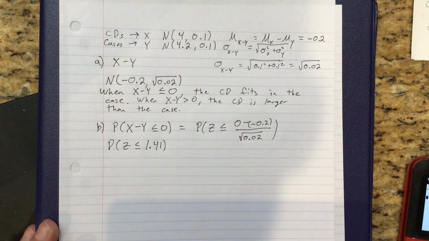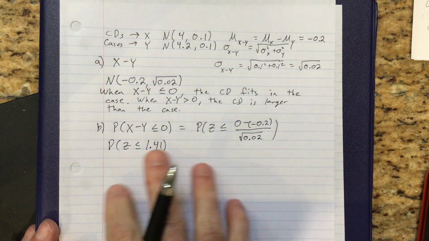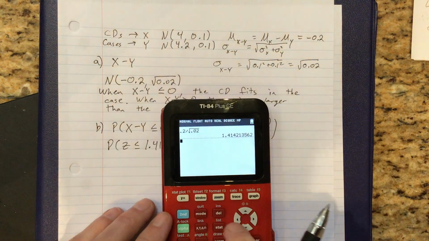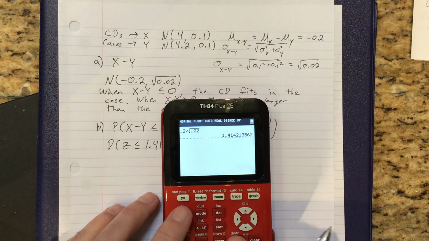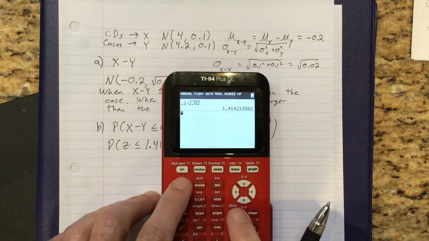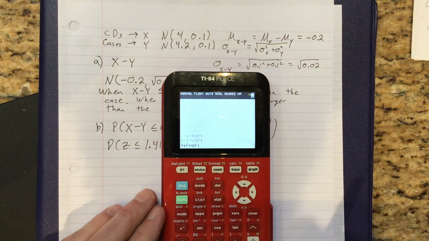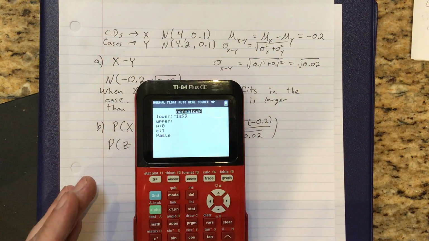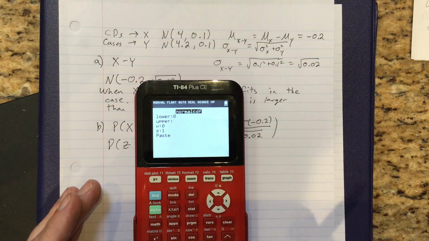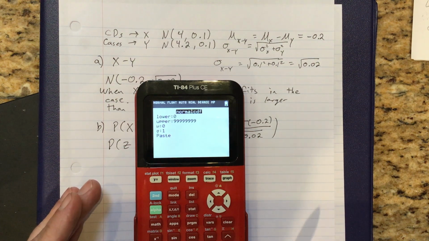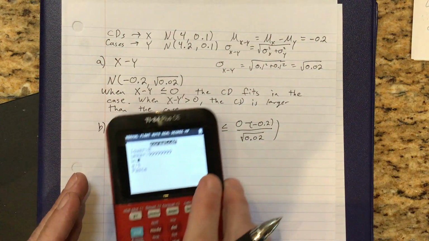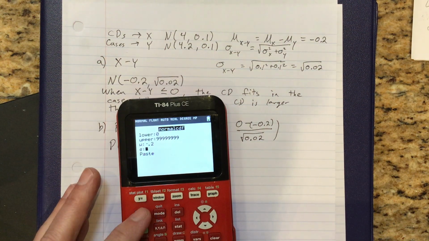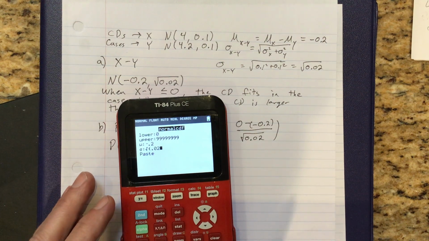Okay. Now, again, I'm not going to use table A. I'm going to use my calculator, so I can do the normal CDF. Remember, that's under the distribution menu, which is above variables. Okay, so my lower bound, 0. Upper bound, infinity. My mean was negative 0.2, and my standard deviation was square root of 0.02.